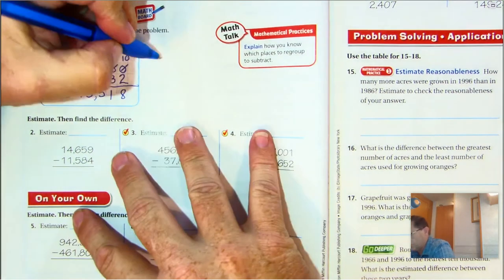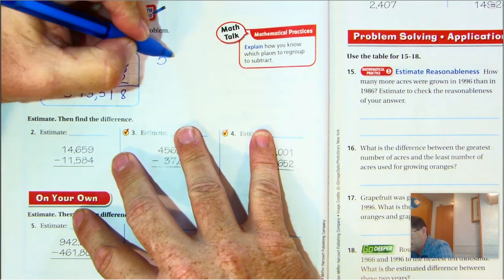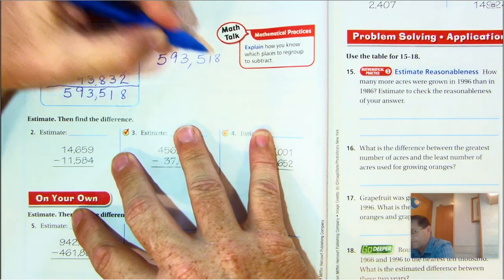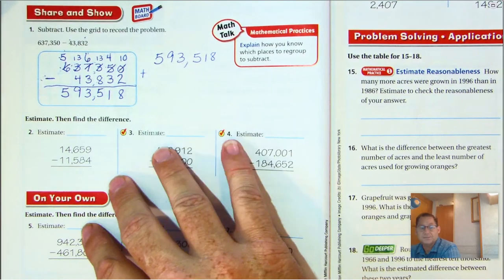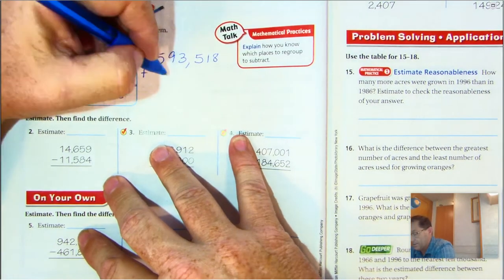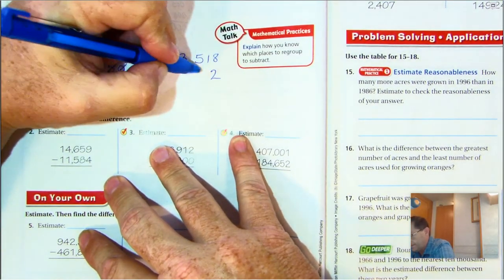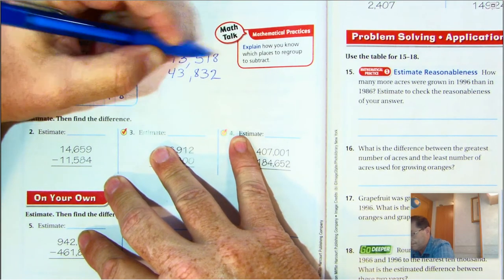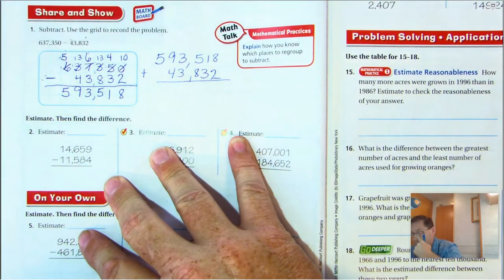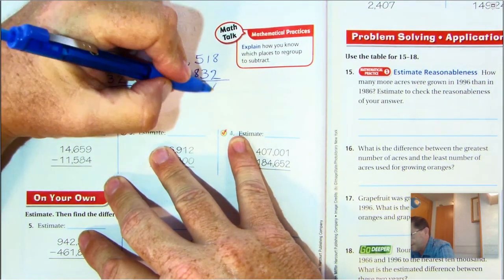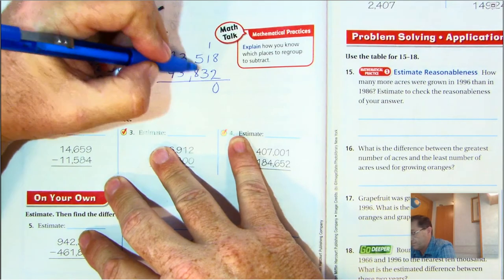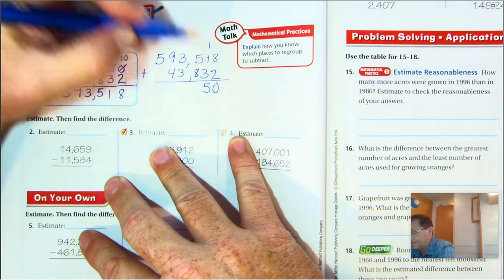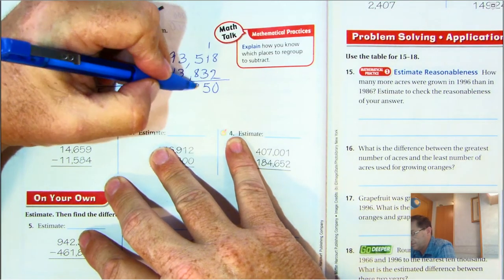Again, if I was to check my answer, I can use addition to undo the subtraction. I'm going to add what was taken away, and I should wind up with the larger value. 8 plus 2 is 10. 3 tens plus 1 ten plus the regrouped ten is 5 tens. 800 plus 500 is 1,300.